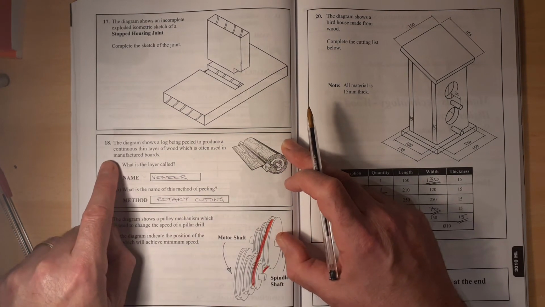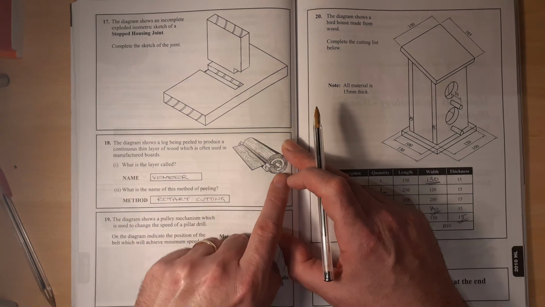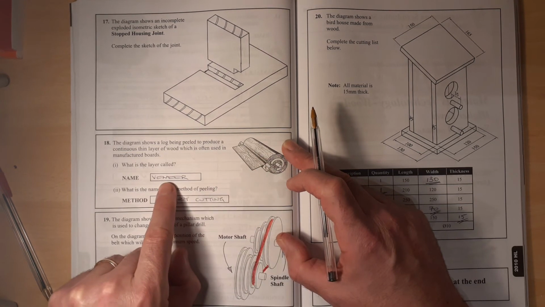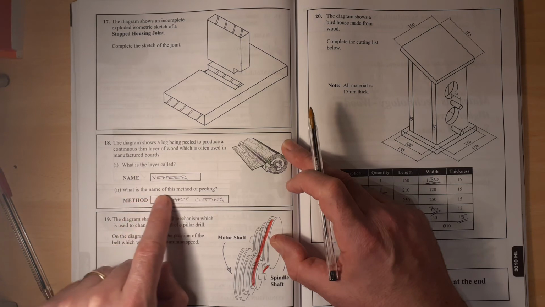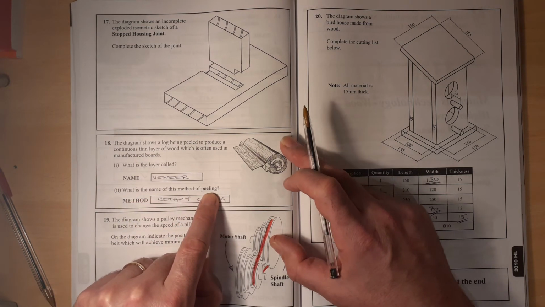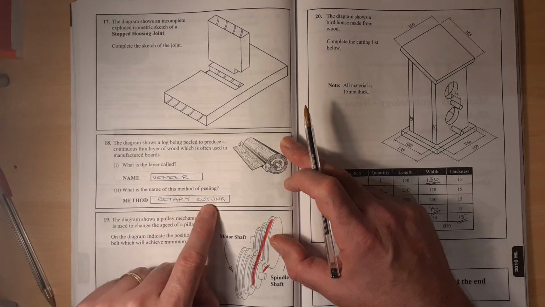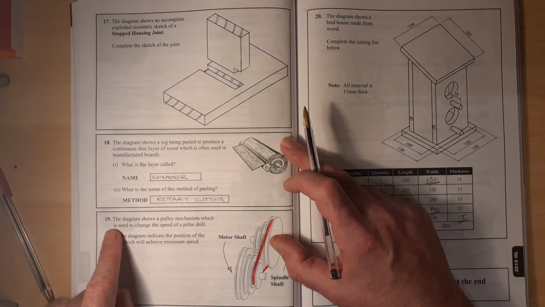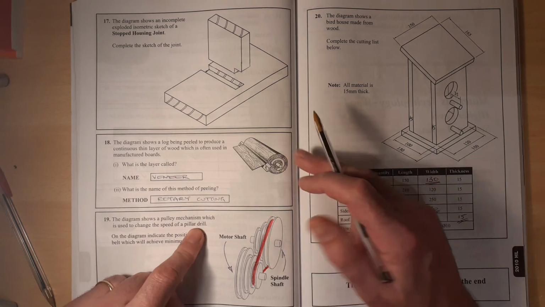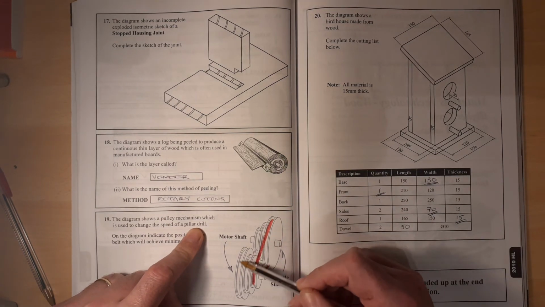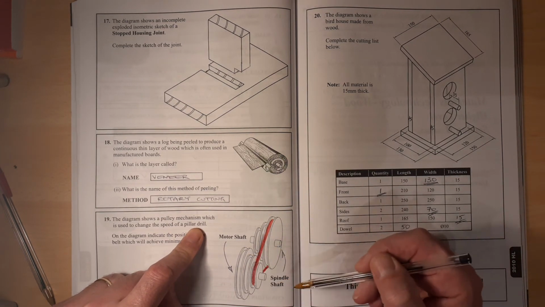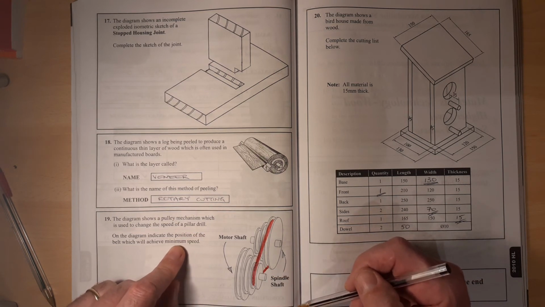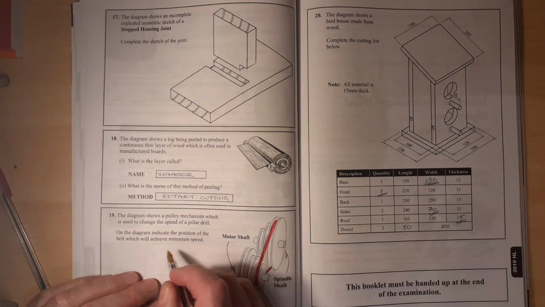In question 18, what is the layer called? So when you get a log and there's a very thin layer cut off it, it's called a veneer. What is the method of peeling the thin layer off the log? It's called rotary cutting. The diagram shows the pulley mechanism, which is used to change the speed of the pillar drill. So the motor shaft is this lower one, and the spindle shaft is that one, and the red represents the pulley that would provide the minimum speed.